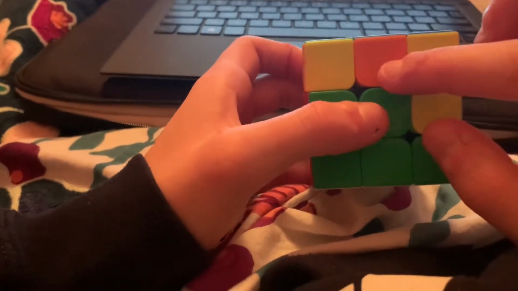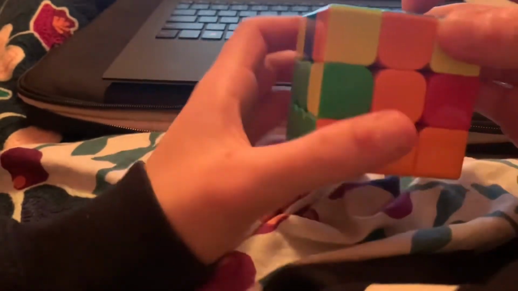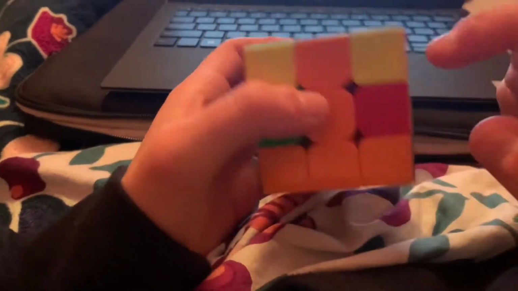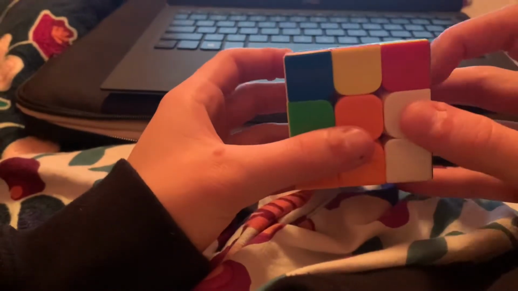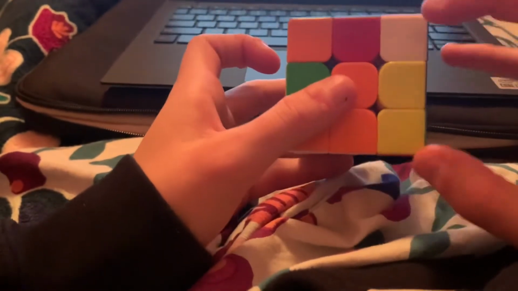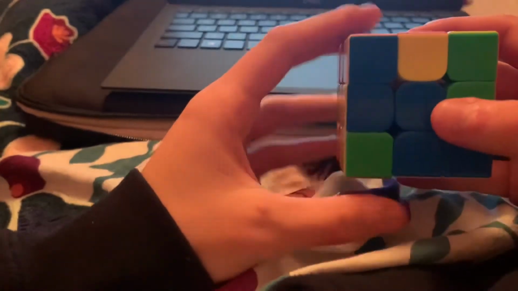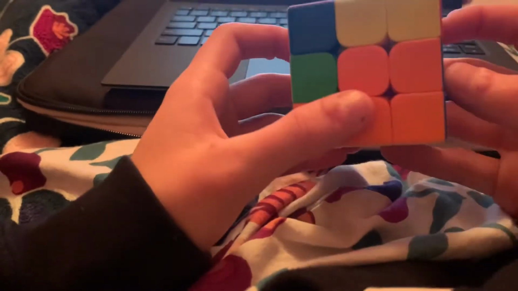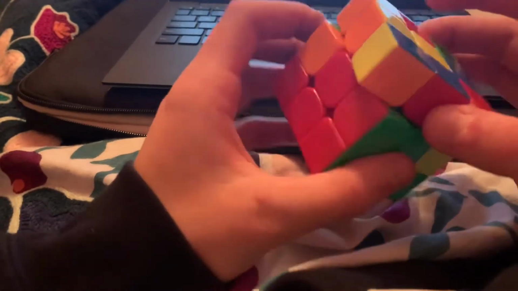So I'll do this again. We have an orange and a blue. Match it up with its spot. You can see it needs to go to the right, so you're going to push it away. Up, clockwise, down, counterclockwise. Move this away. Up, counterclockwise, down, clockwise. Back into its spot.